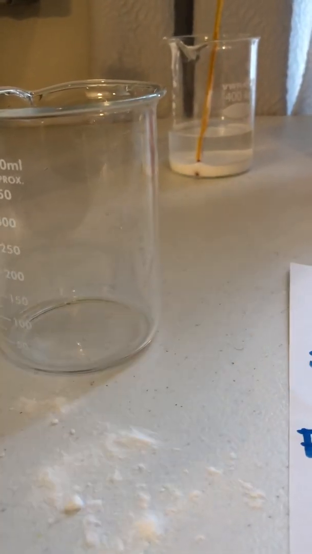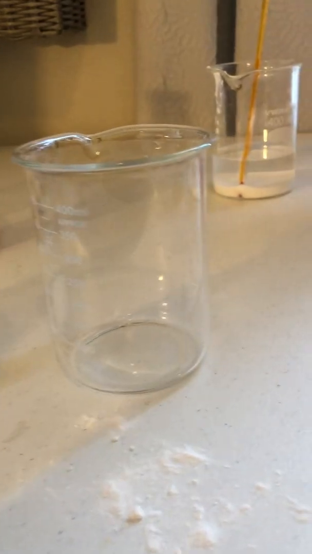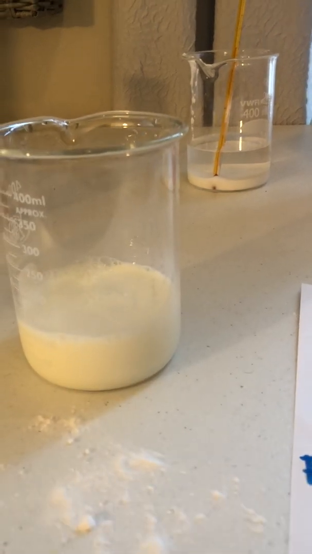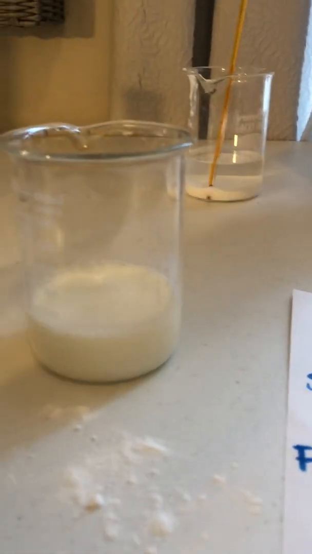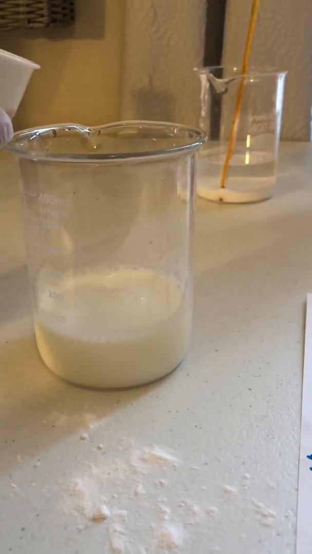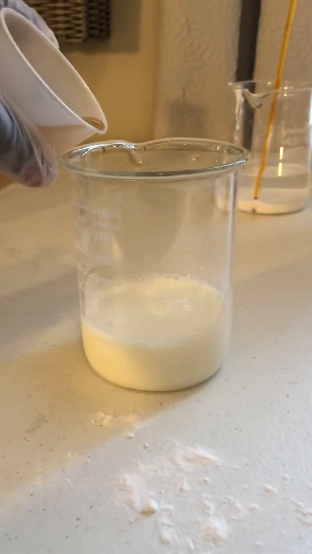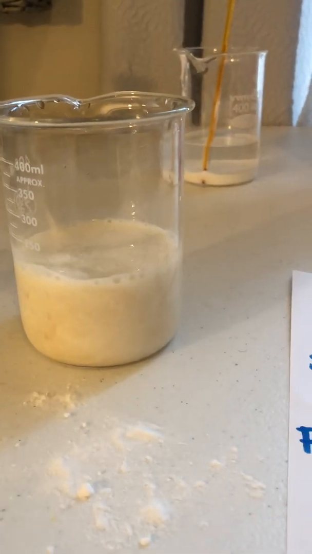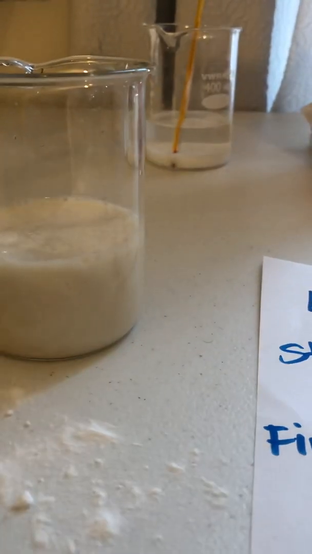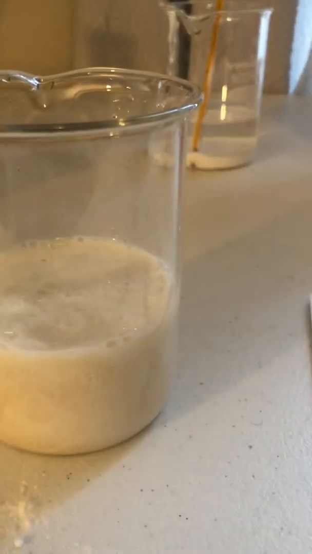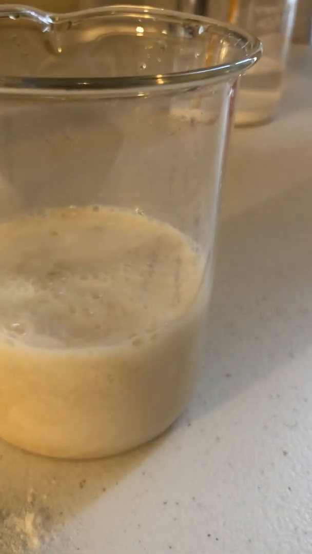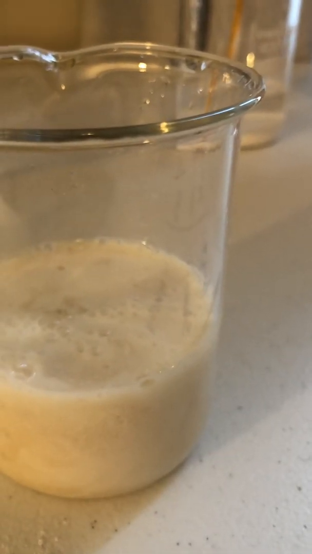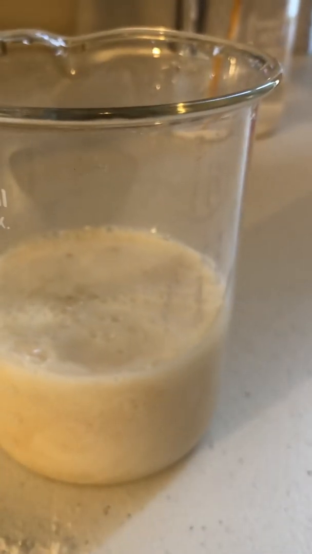So here we have our substance 1, which is milk. And then we have our substance 2, which is vinegar. This is apple cider vinegar, by the way. So we're gonna put that in there, and that is going to sit for a little. And we're going to see, I don't know if you can kind of see, it's kind of curdling, or it's given the appearance of like spoiled milk.